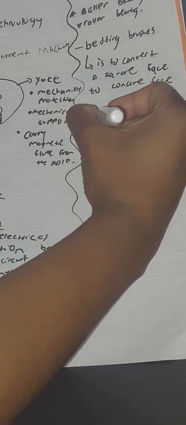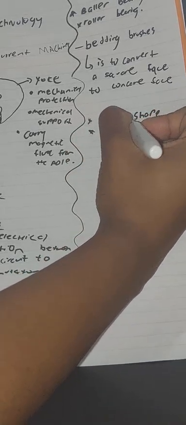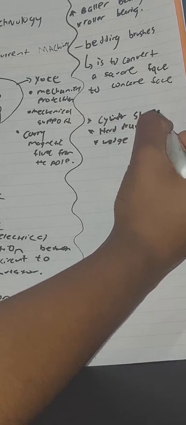Name the construction of the commutator. The construction of the commutator has a cylinder shape.